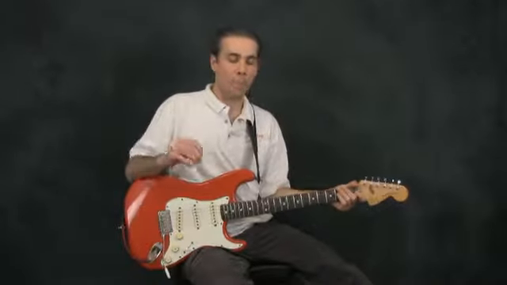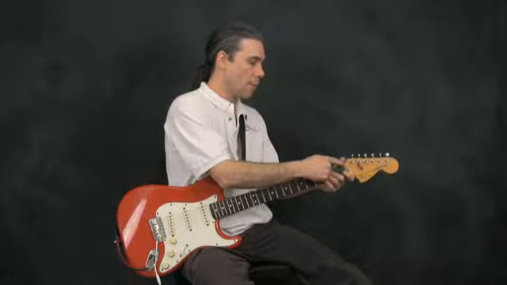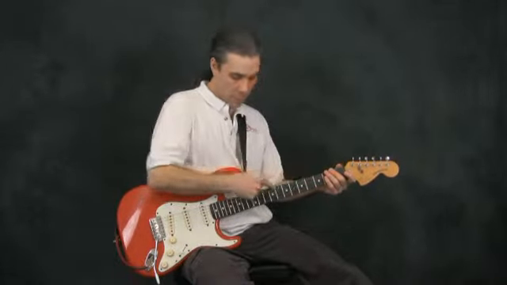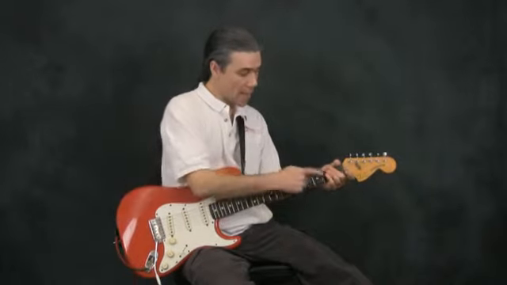You should be able to play them and be able to identify them all the way from open, from the first all the way up to the 12th fret on the E string and the A string. That will give you 24 ways to play every major and minor chord.